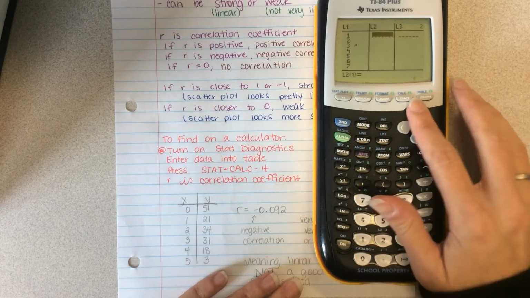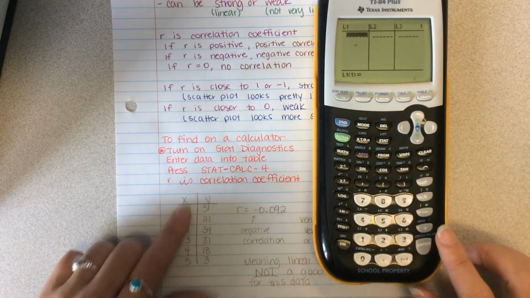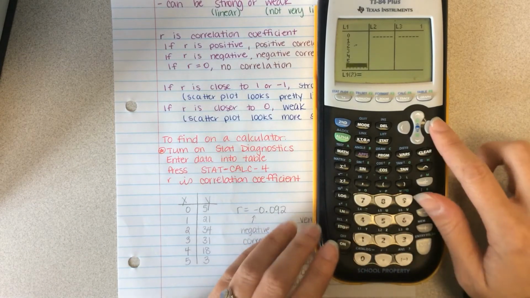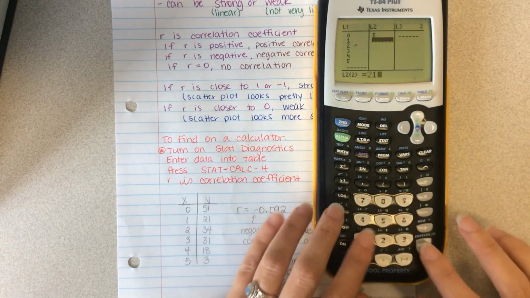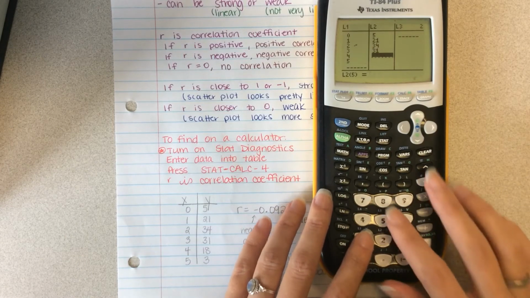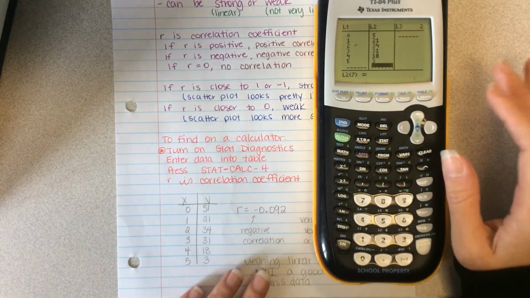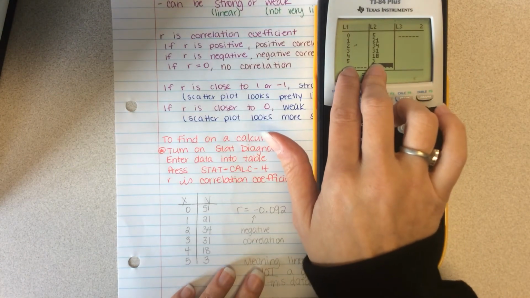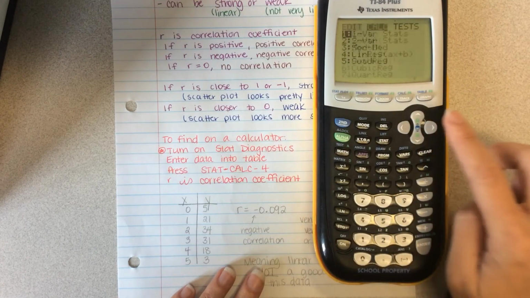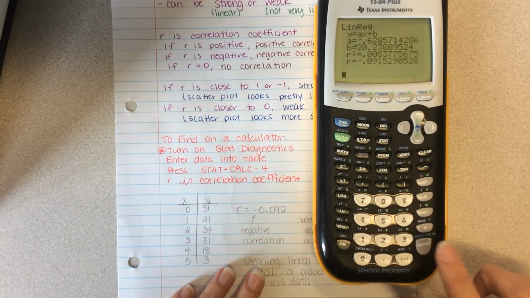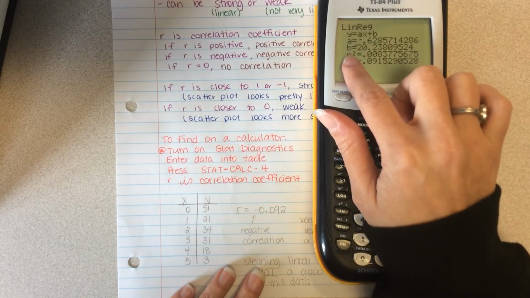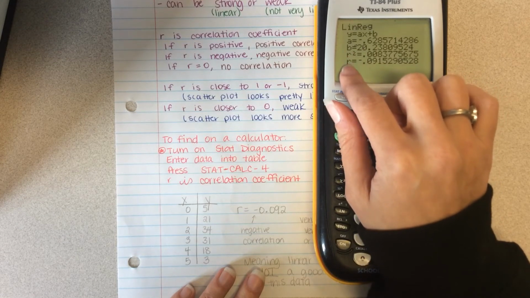I'm going to clear out my data and put this in. So now that my data is in, my two columns are the same length, I can hit stat, calc, 4, enter, and now you can see I have my y equals ax plus b, my a value, my b value, and now we have these two new values.